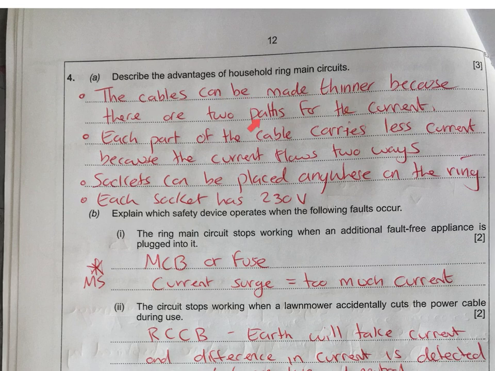Because there's 2 paths for the current, the cables can be made thinner. Each part of the cable carries less current, and that's why they can be made thinner, because current flows 2 ways. And then sockets can be placed anywhere, and each socket is going to have 230 volts, because it acts like a parallel circuit.